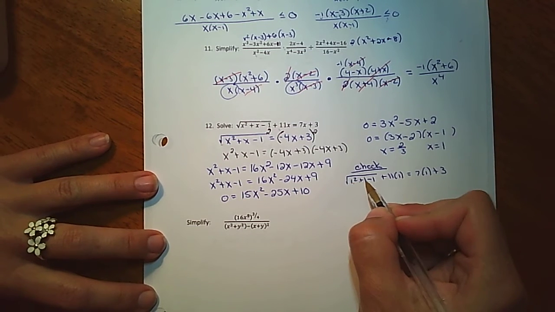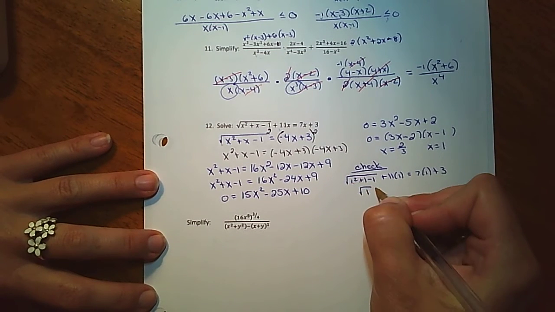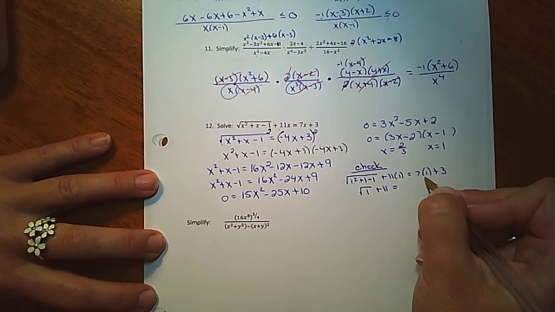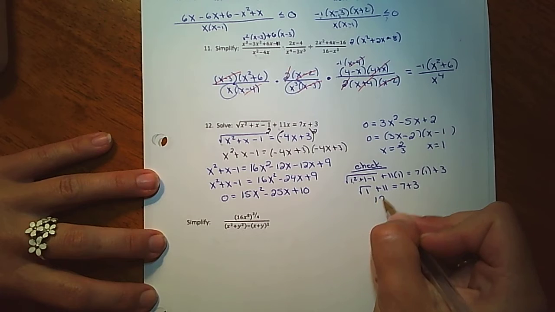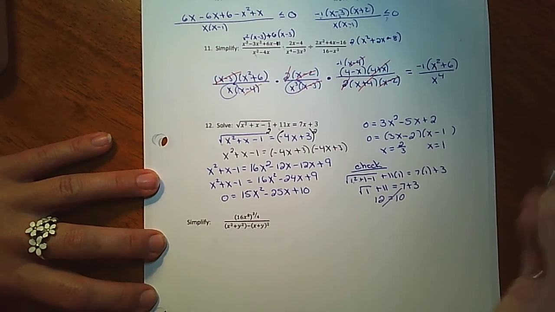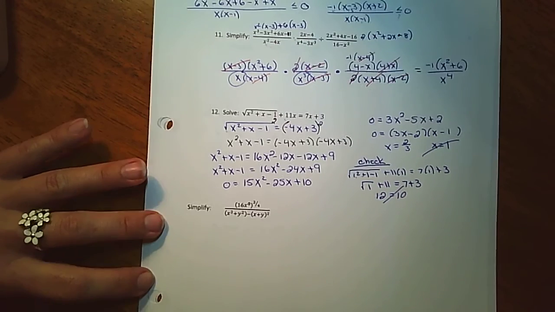1 plus 1 is 2. So this would be radical 1 plus 11. Is that going to equal 7 plus 3? Well, this is going to be 12. This is going to be a 10, so it doesn't work. So I'm going to reject the 1.